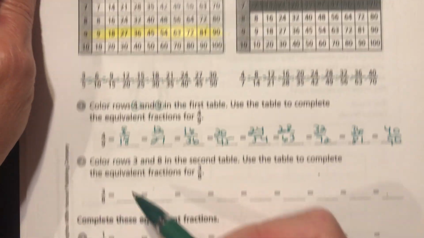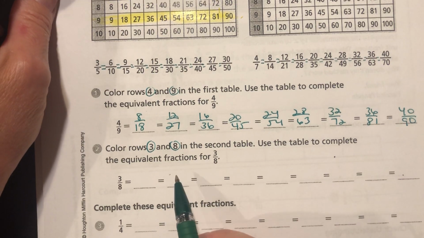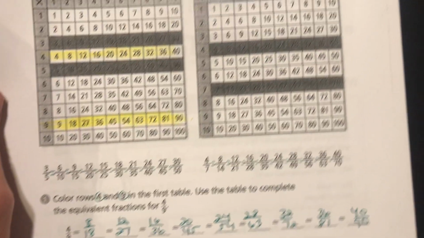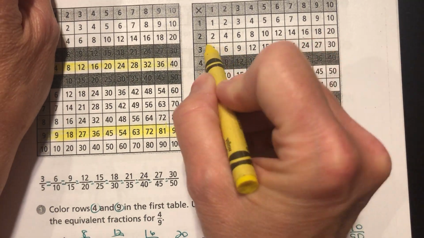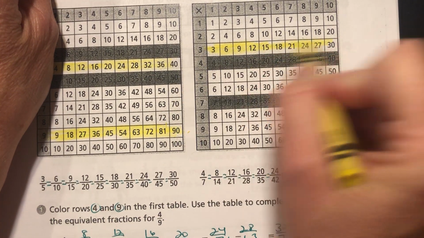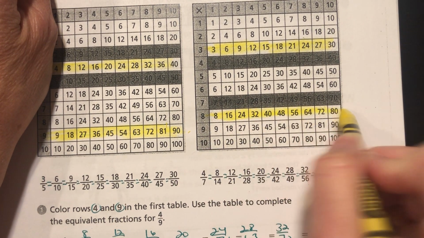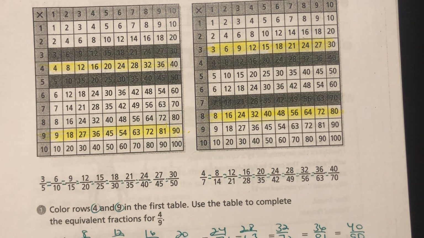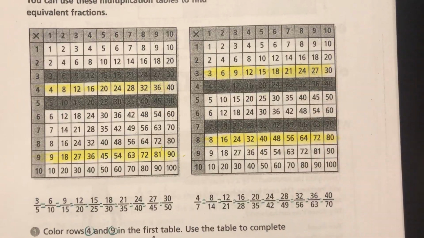All right, number 2 says, color rows 3 and 8 in the second table. Use the table to complete the equivalent fractions for 3/8. So I'm gonna go over here. I'm just gonna keep with my yellow crayon. And I'm gonna color in my 3. And I'm gonna color in my 8. And again, if you wanna circle those, it's fine. And we wanna use this to make an equivalent fraction chain.